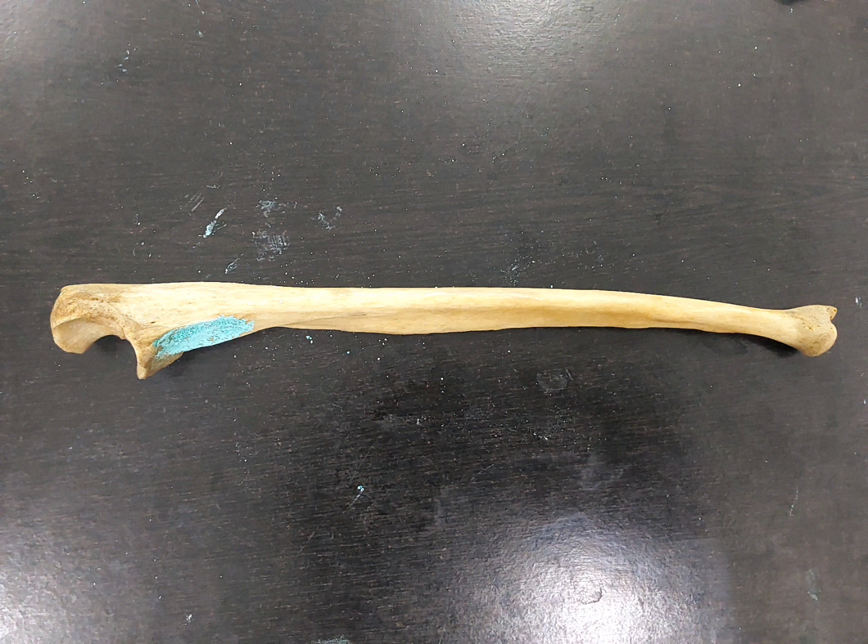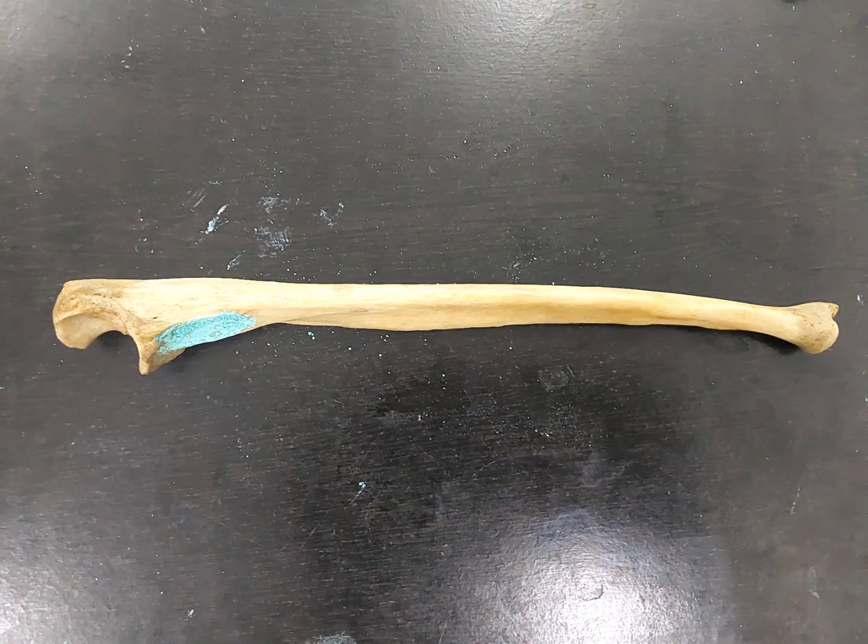Identify the marked area of the bone. Name the structure attached to it. The marked area is the ulnar tuberosity. Brachialis muscle is inserted onto it.